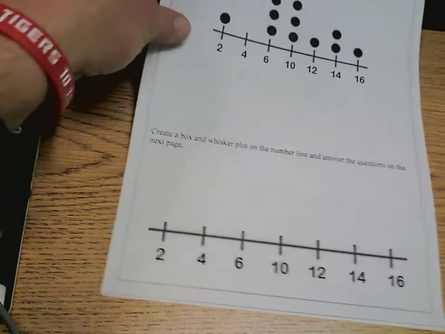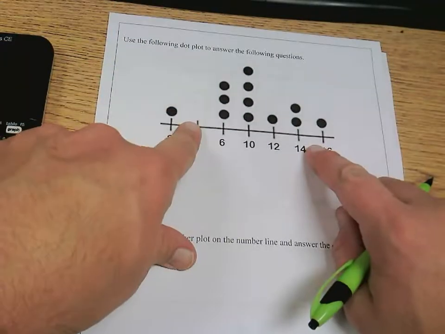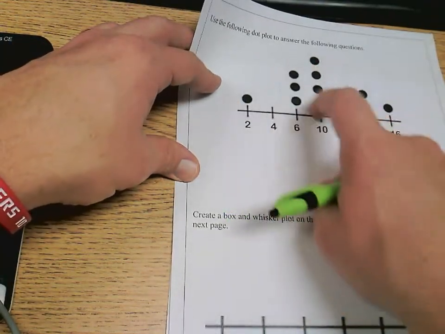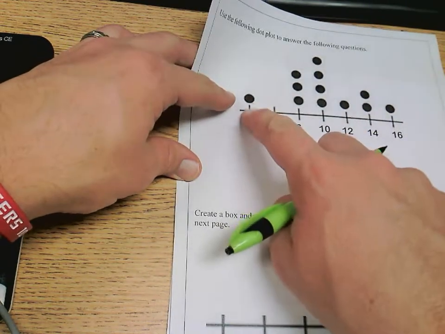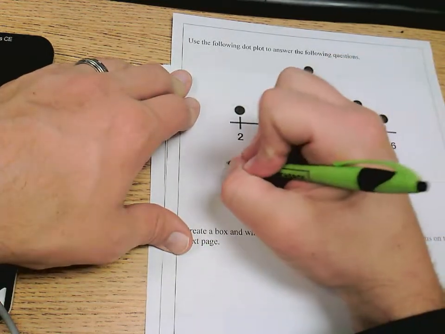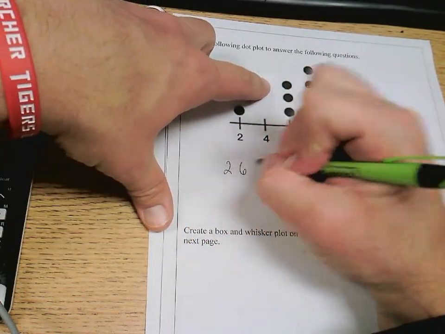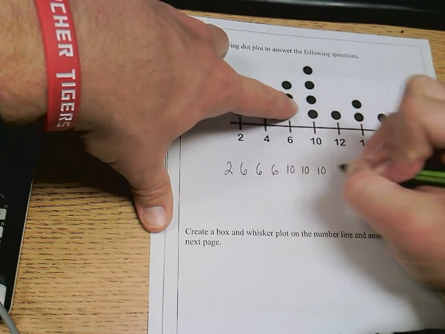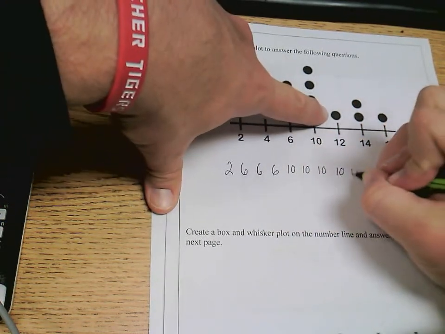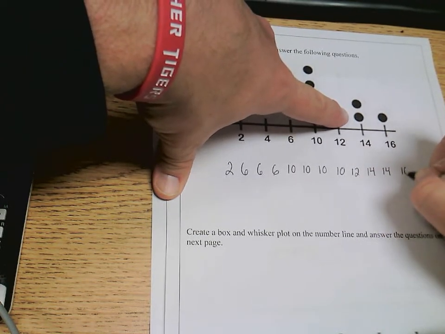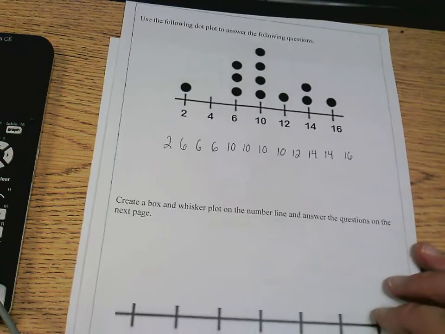All right. Now the very last one is this guy. A lot of you were having trouble with this in the sense of, what the heck do all these dots mean? This dot represents that there is a 2 there. So if I was to start making my list, that's 2, 6, 6, 6, 10, 10, 10, 10, 12, 14, 14, 16. All right.